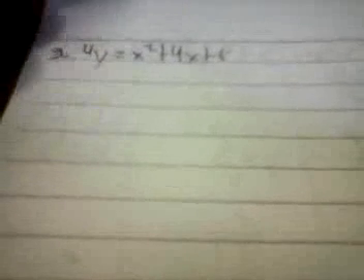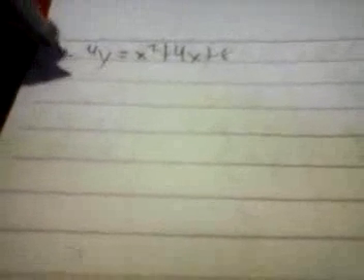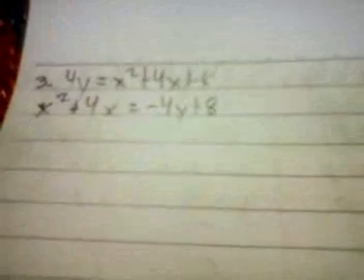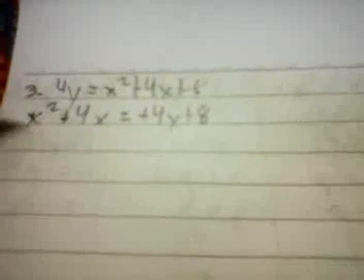So hence we have to regroup: x squared plus 4x is equal to negative 4y plus 8. Sorry for the inconvenience. It's positive. Okay, it's positive.